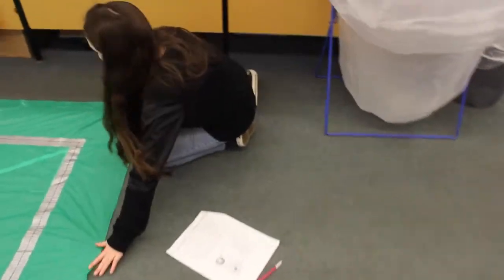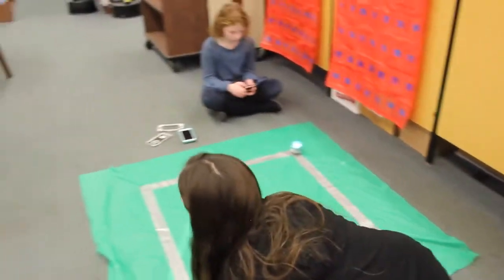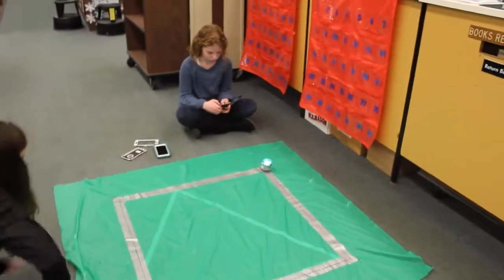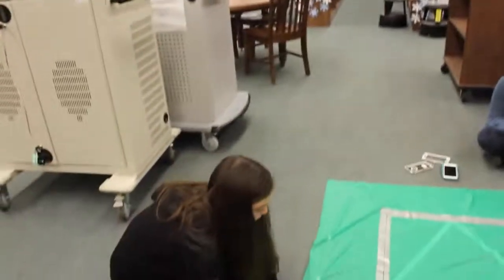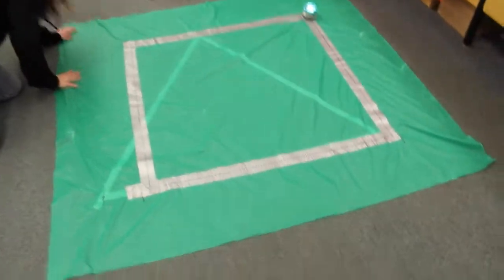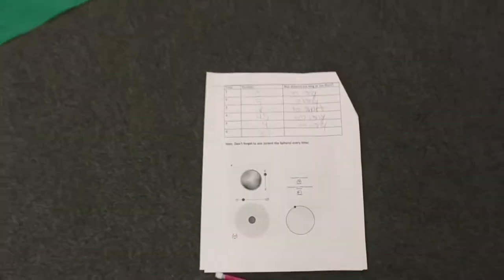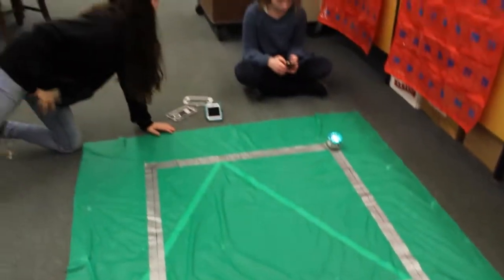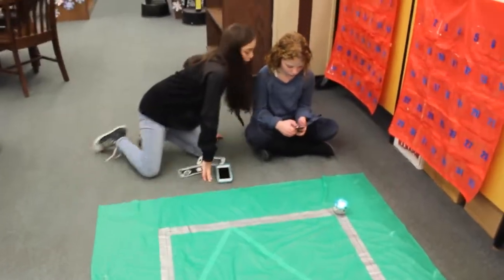Okay. So have the back one facing. Okay. So wait, do we have to do the 22? Aren't we doing 23? Yeah.